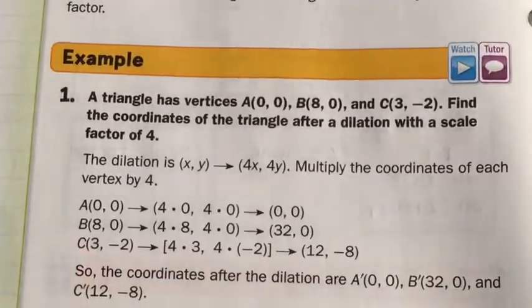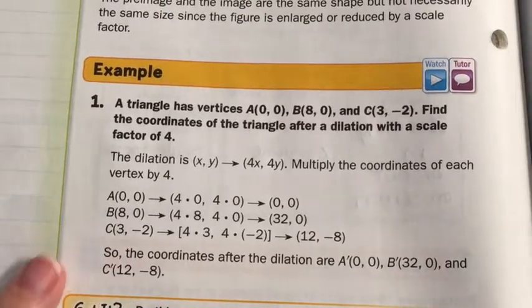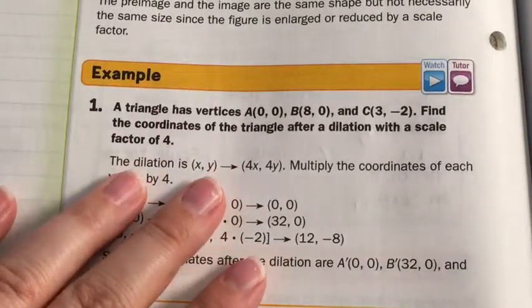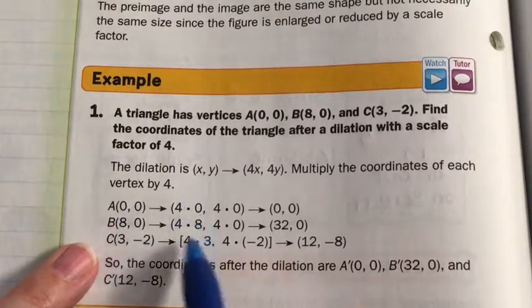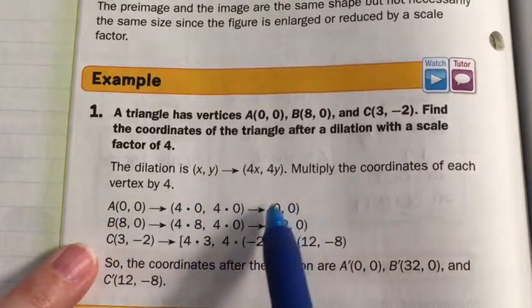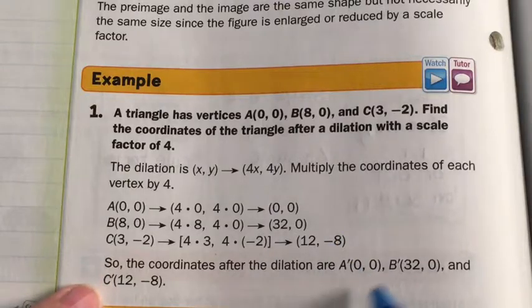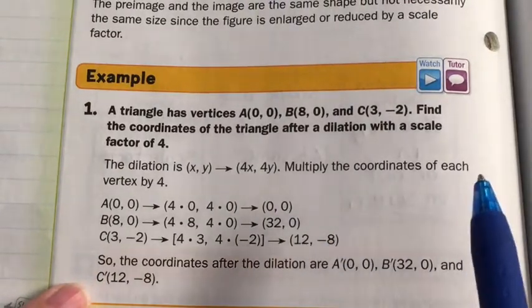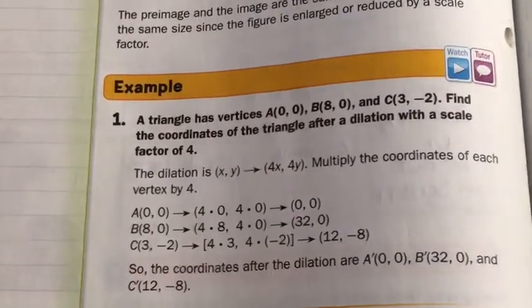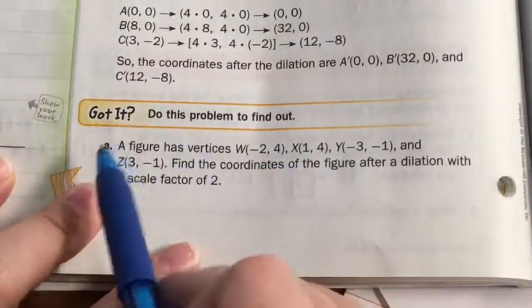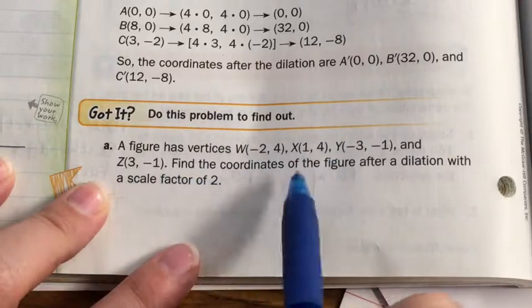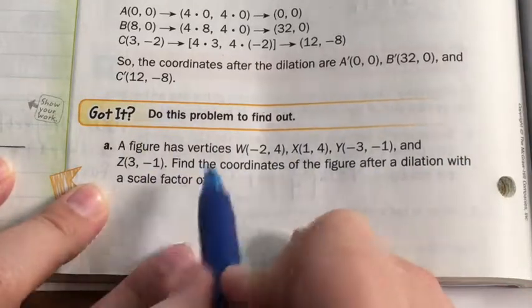A triangle has these vertices. Find the coordinates of the triangle after a dilation with a scale factor of 4. So they took all the points and timesed them all by 4. This is their work, and then they just got that. And that's it. That's all you have to do. Pretty easy, yeah? Yeah. Because it tells us all the information. So here's our new one. This is what you're going to try out on your own. The figure has those vertices, and we want to figure it out after a scale factor of 2.